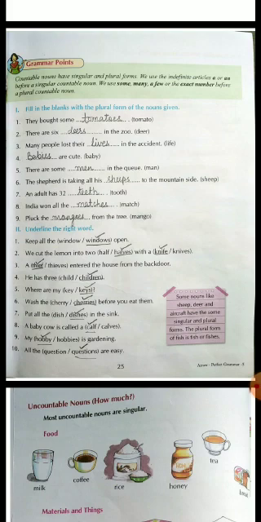Keep all the dash open. What will you underline here? Window or windows? You will underline windows because it's written here all. It means there are so many windows. So you have to underline windows in this sentence.